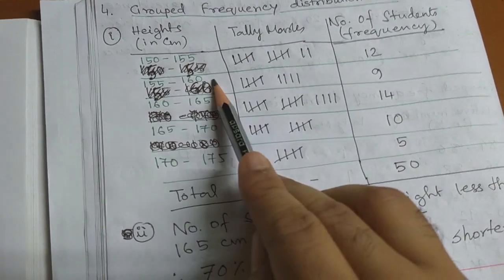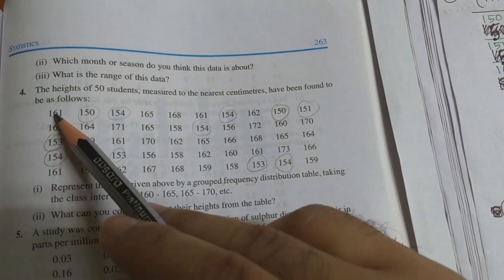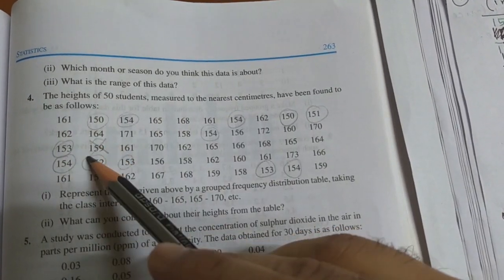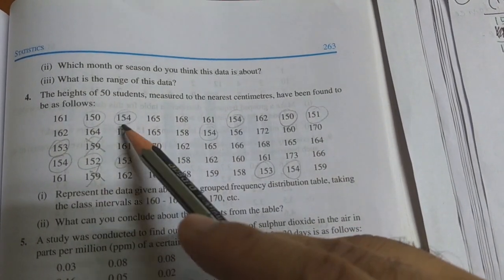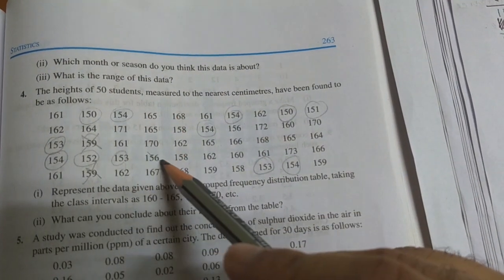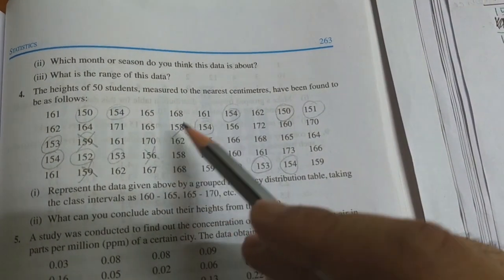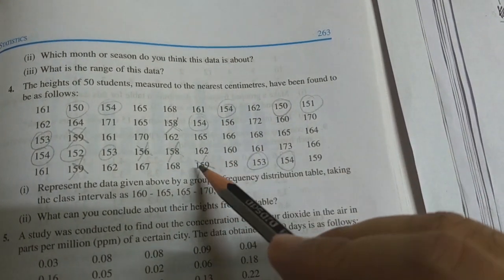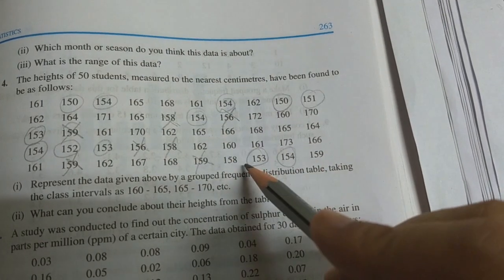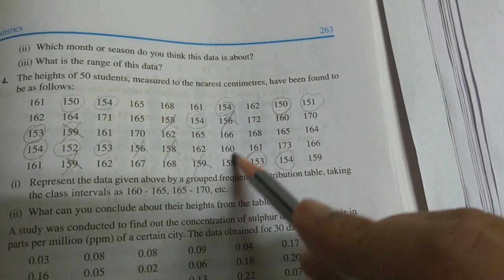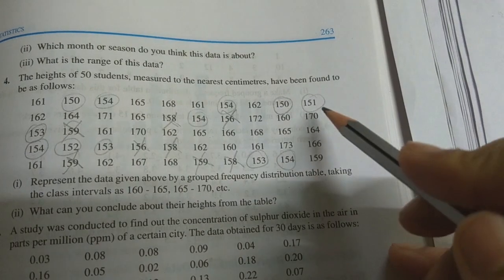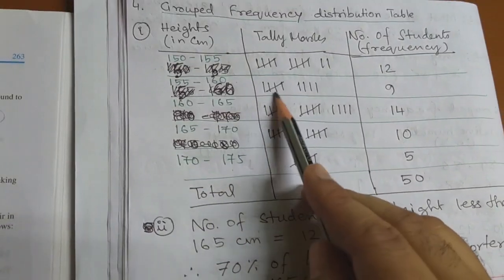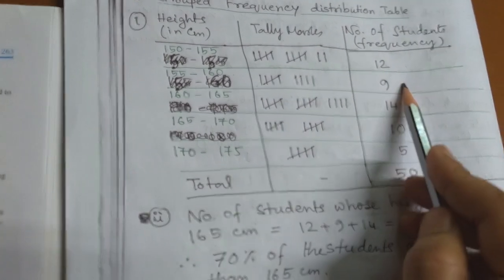Similarly 155 to 160, let me check. First column, these 2, 3, 4, 5, 6, 7, 8, 9. So we got 9 data. So 1 2 3 4 5 strikeout, 1 2 3 4, total 9 data.